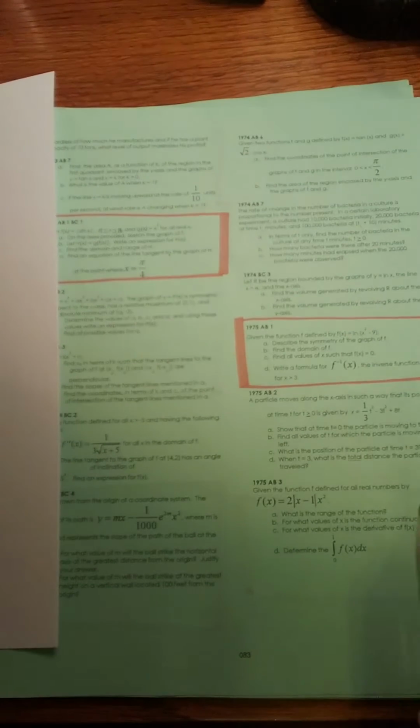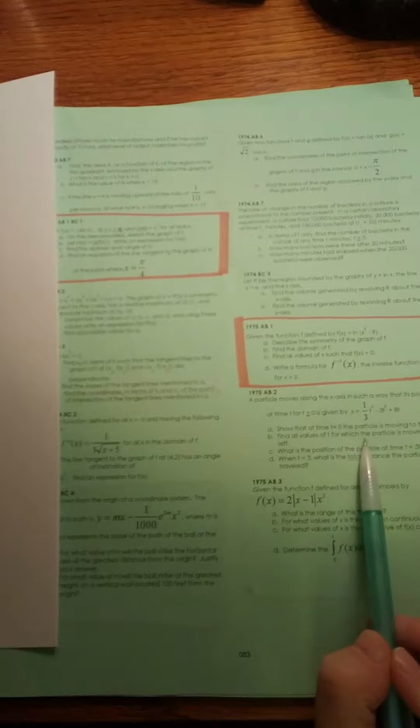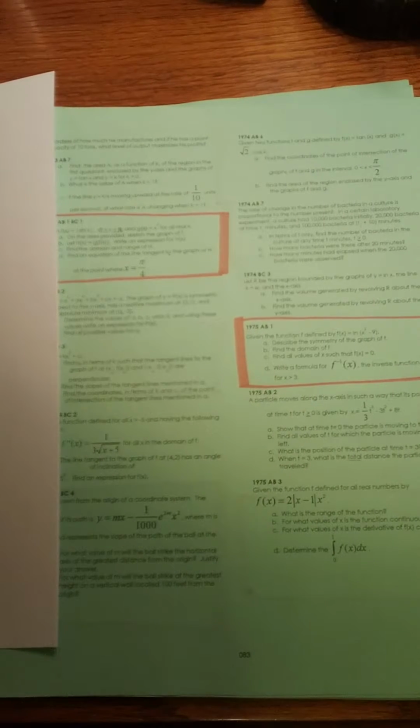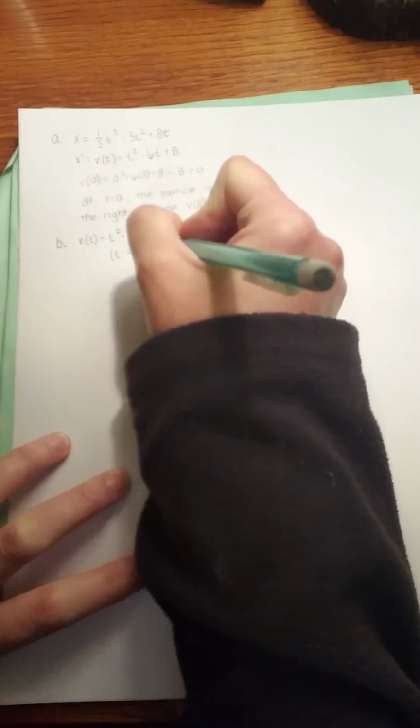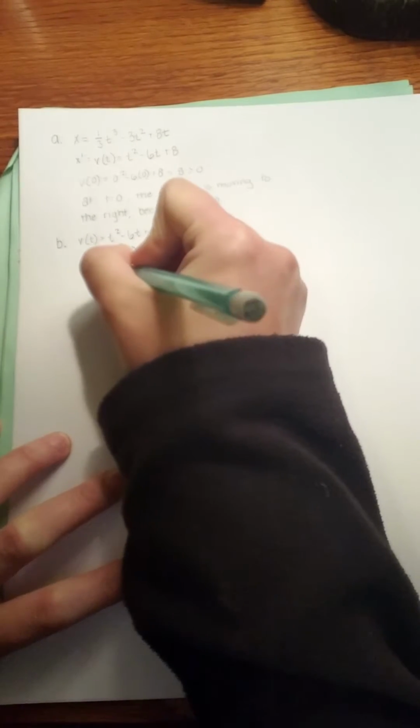If we look at part B, it says to find all values of t for which the particle is moving to the left. If the particle is moving to the left, the velocity is negative. The best thing to do here is to look at a sign line of the velocity. So our velocity function v of t was t squared minus 6t plus 8, and we're going to set that equal to 0 to find our critical points. We're going to factor. This will factor into t minus 4 times t minus 2, which means our critical values are going to be at t equals 4 and t equals 2.